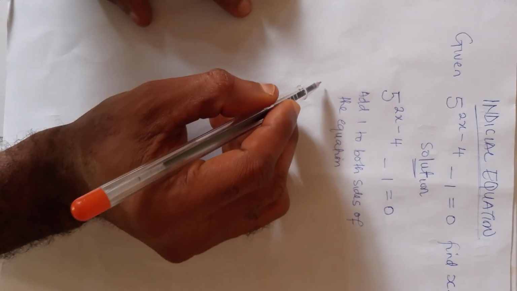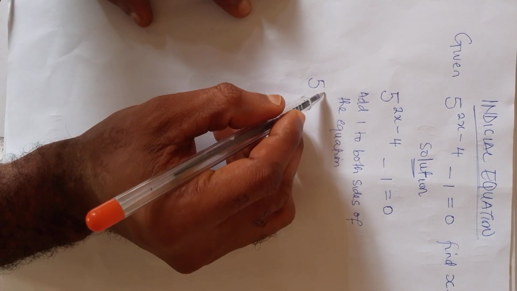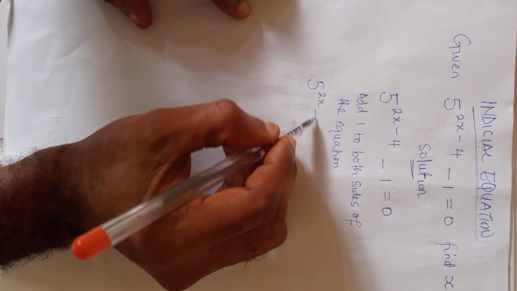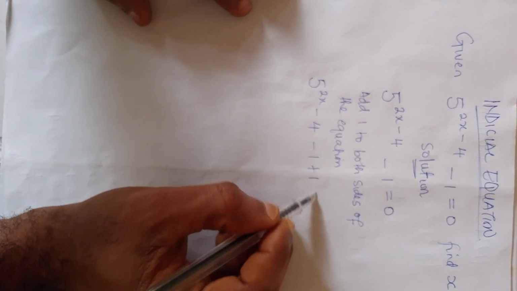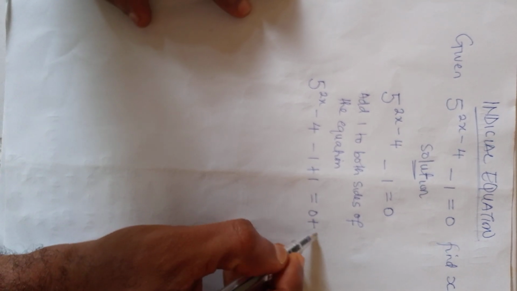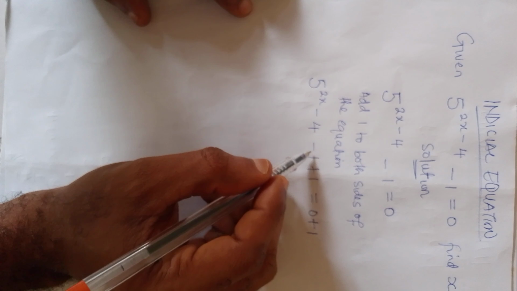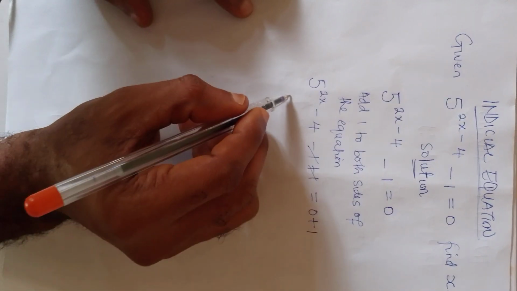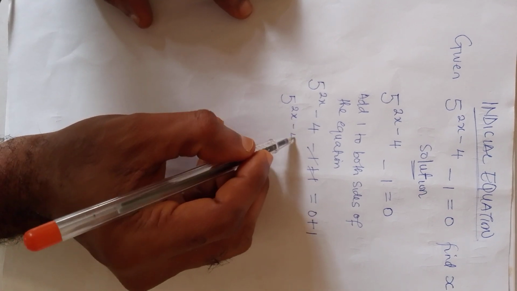So when we do that, we are going to have 5 raised to the power 2x minus 4 minus 1 plus 1 equal to, since we are adding 1, 0 plus 1. So we know that minus 1 plus 1 is 0, so this is out. So we have 5 raised to the power 2x minus 4 equal to 0 plus 1, which is 1.